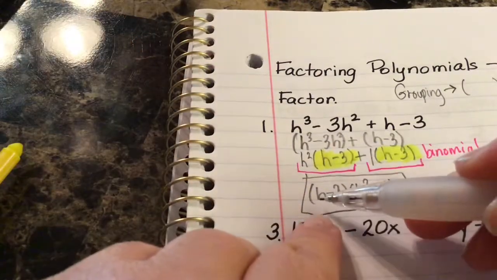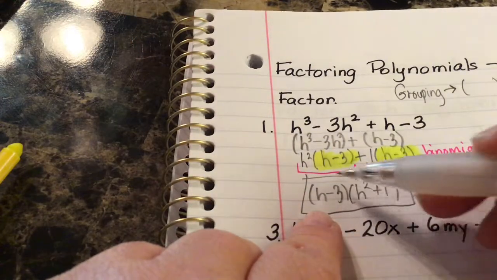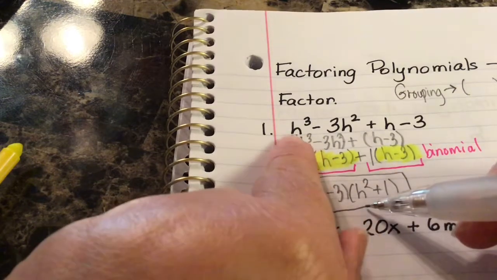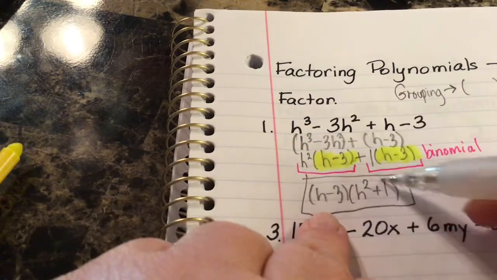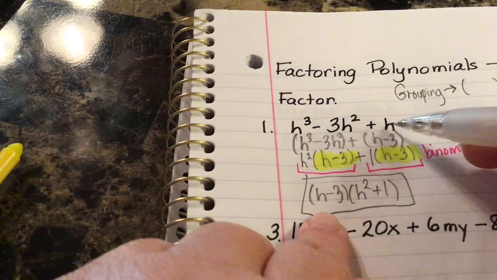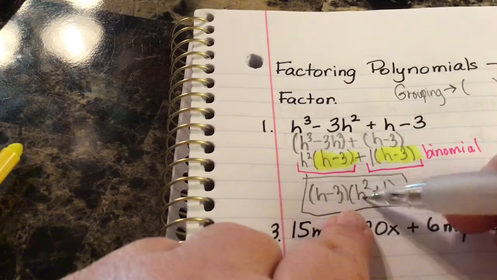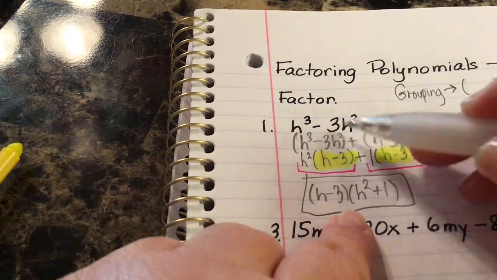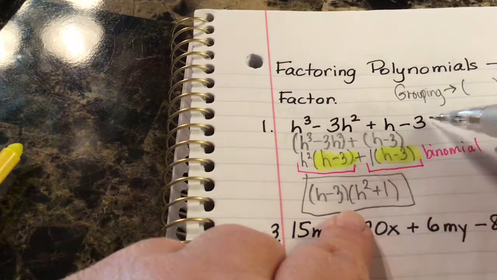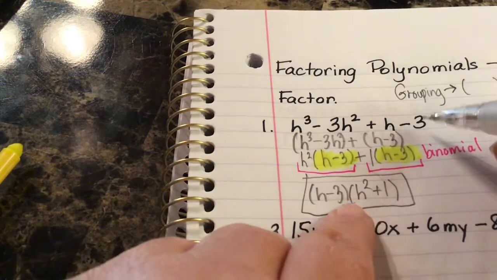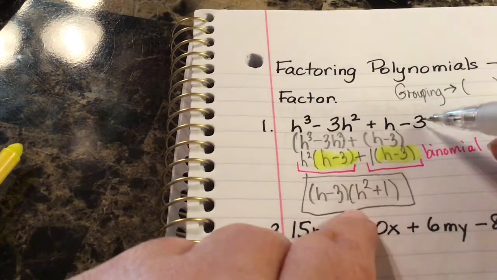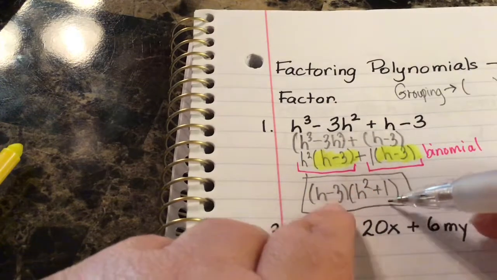Now I want you to watch. I've got h cubed, which is here, plus h, which is here, minus 3h squared, that answer's here, minus 3, and that answer's here. So this and this are equivalent to each other. I undid the distributive property.